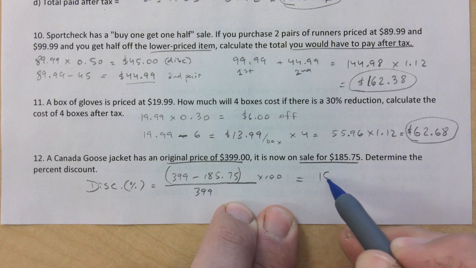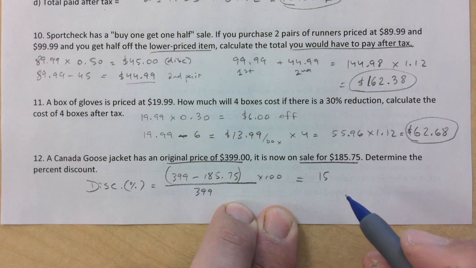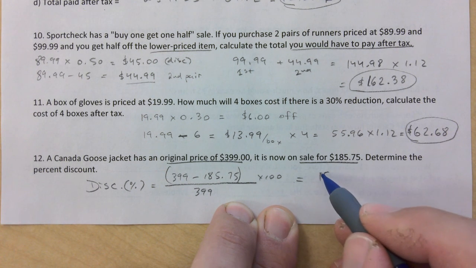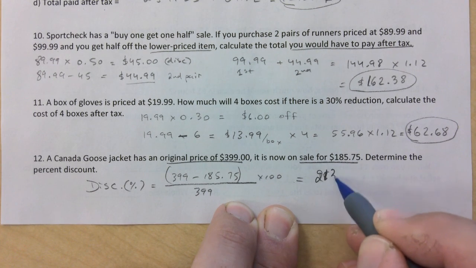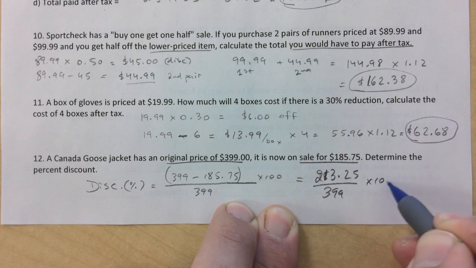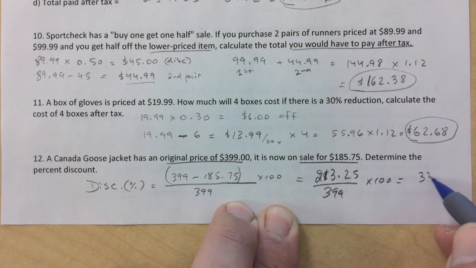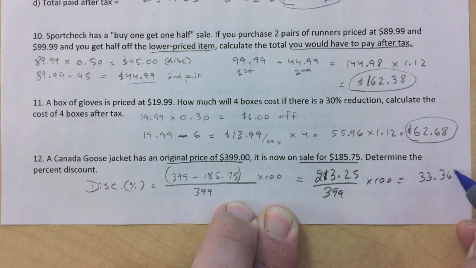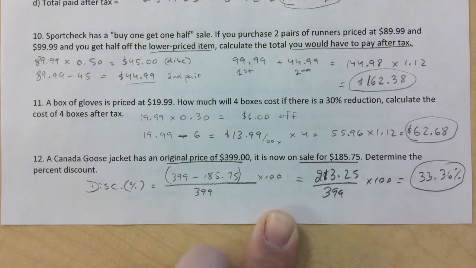Oh wait, I'm on the 213.25 over 399 times 100, and that would be 33.36%. And we're done with that page.